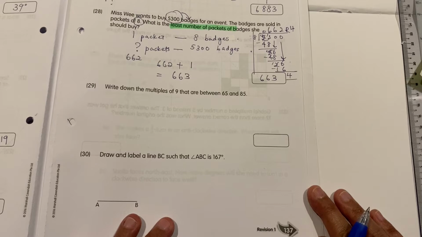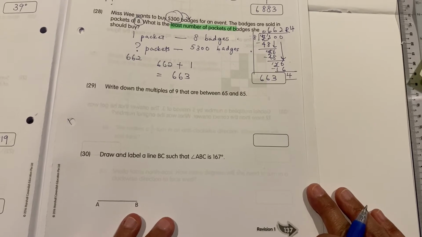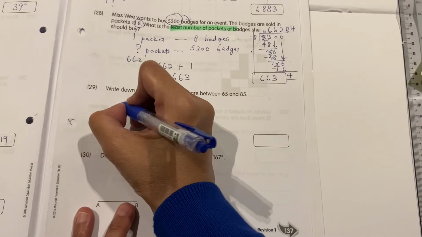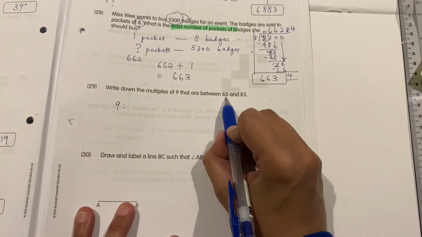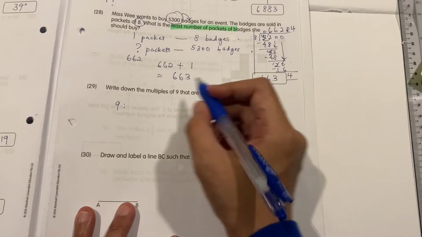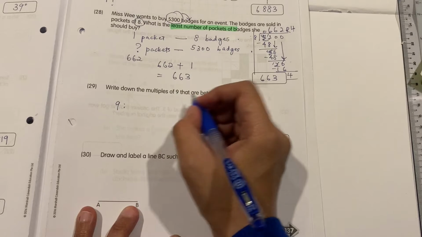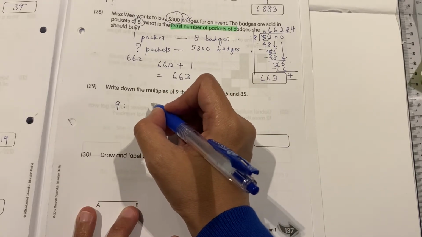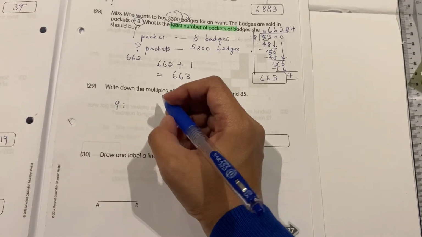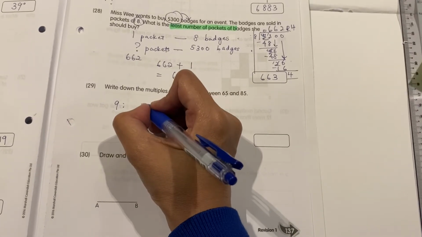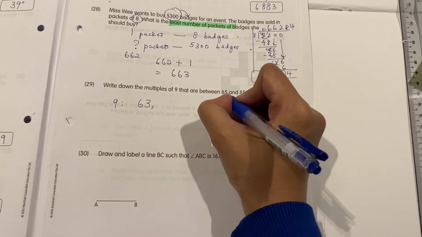Write down the multiples of 9 that are between 65 and 85. Okay, multiples of 9, which means your 9 times table, that is between 65 and 85. So we don't have to start from the very beginning. We can just start from 63, because this is 65, right?